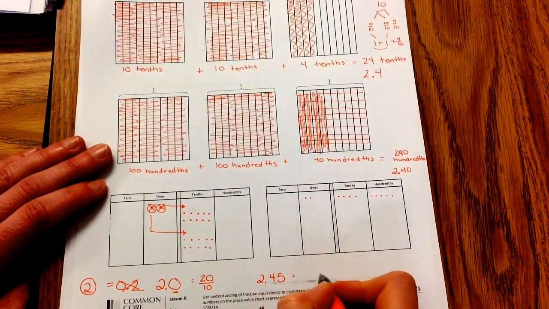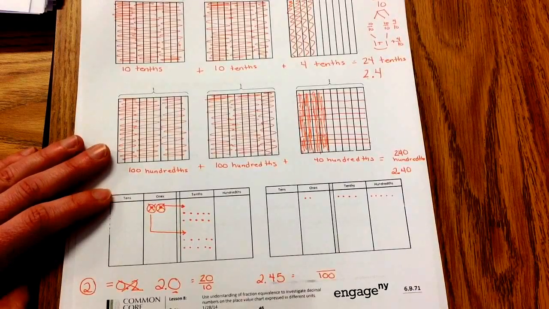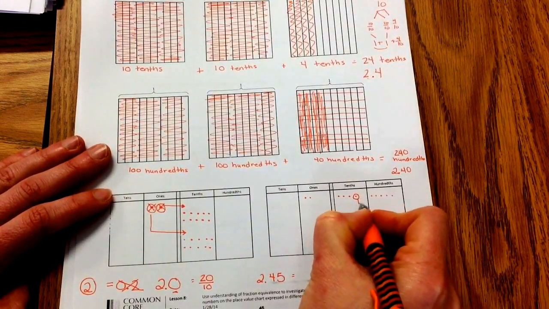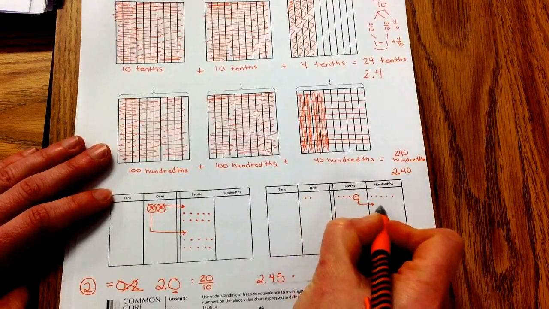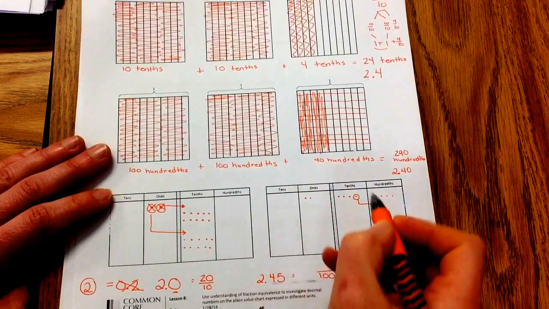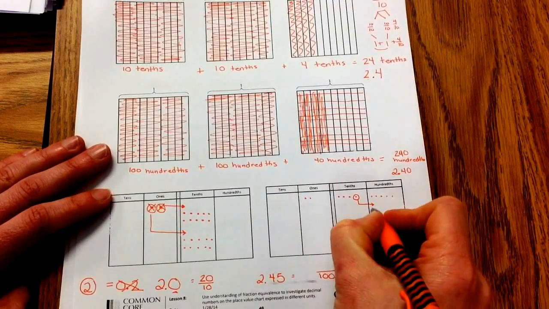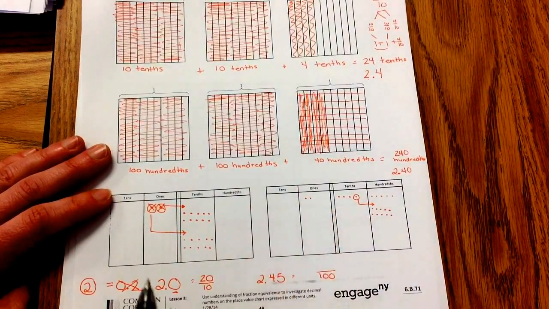Imagine I wanted to figure out how many hundredths total I had. What I would have to do is take every single one of these and decompose it. I know how many hundredths are in a tenth. Well, there are 10 hundredths, so I would have to turn this into 10. 6, 7, 8, 9, 10. Every single one of them.